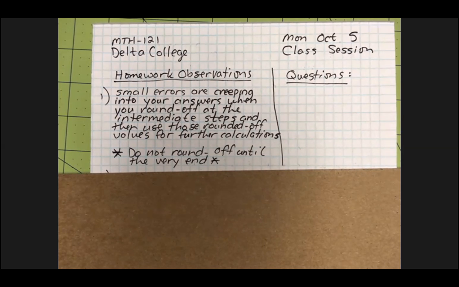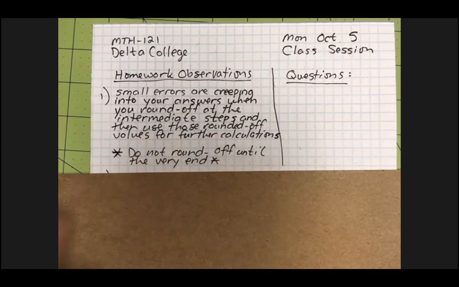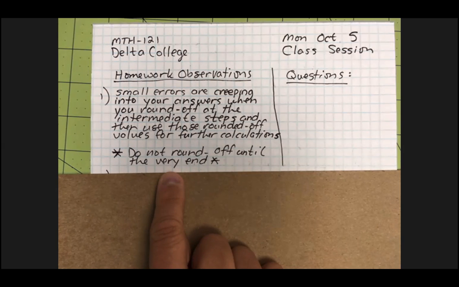A couple things I want to make notice of, in the last couple homeworks in particular. Be very careful when you're doing multiple calculations on the way to the final answer. Small errors are creeping into your answers when you round off at the intermediate steps. Don't round off anything until the very end of the problem. That doesn't mean you write down all the digits for every intermediate calculation. You can have the calculator hold on to those digits, and you enter the exact values in the calculator for the final calculations.